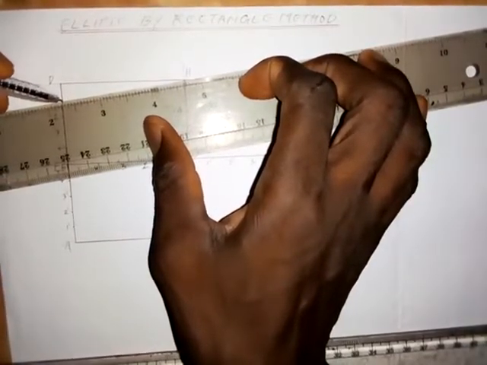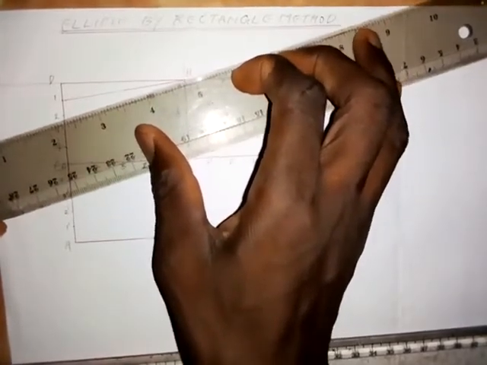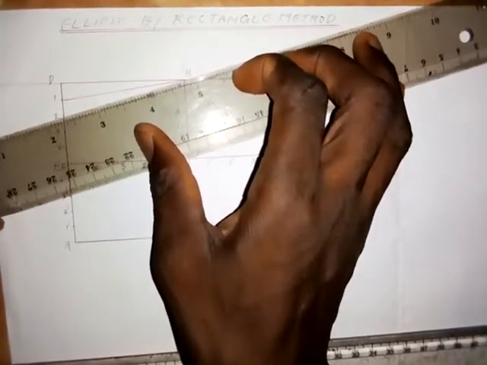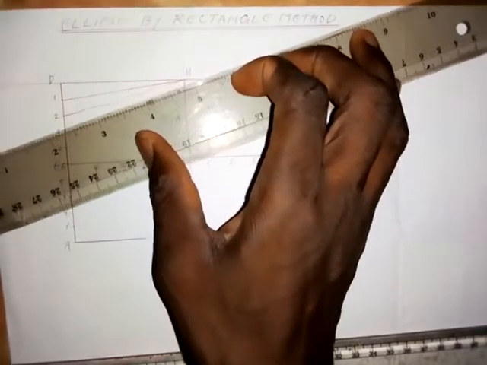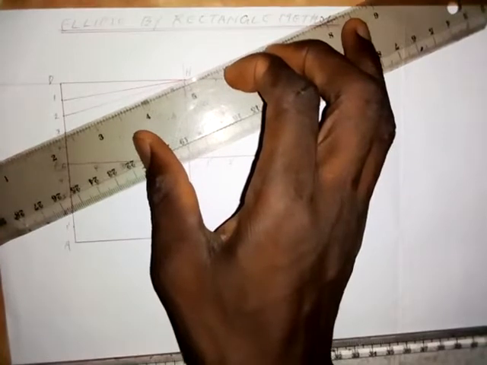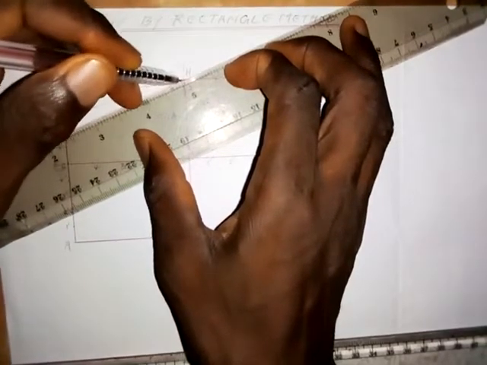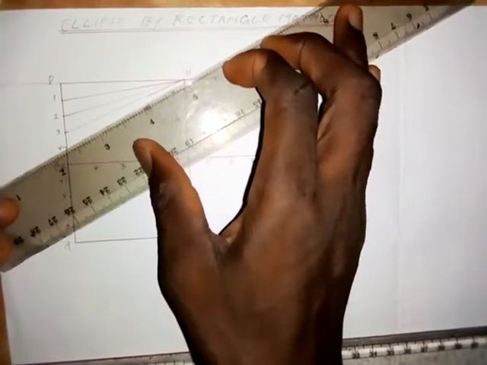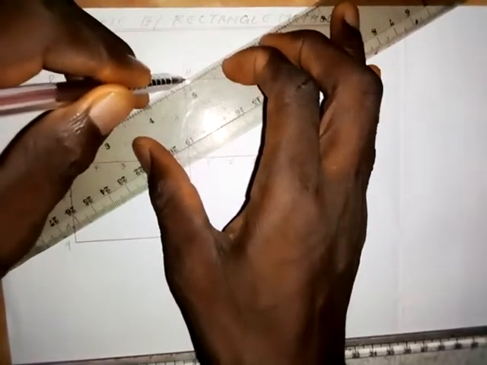So join this point together. 1 here, join it with H, then 2, join point 2 with H, and point 3, you also join it with H. Also point 4, you join it with H like this.